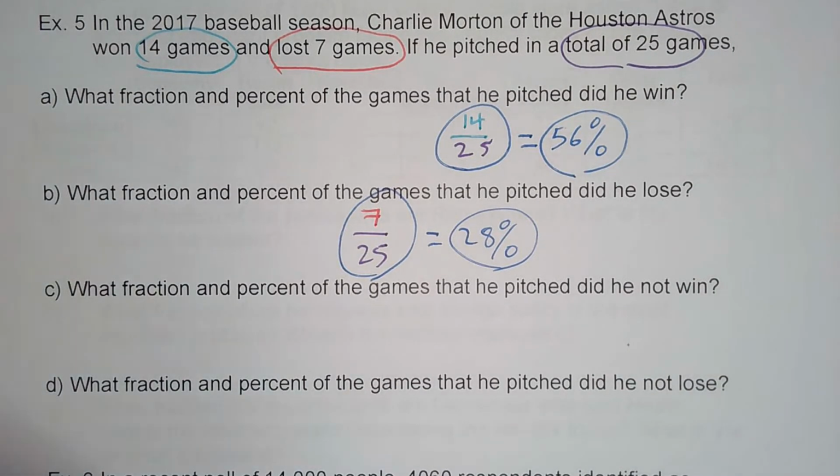Now you may have noticed that 14 plus 7 does not add up to 25. That means there were 4 games that he didn't win or lose. So it was indeterminate, or what they call in baseball, no decision.